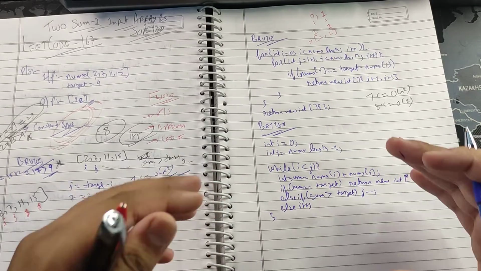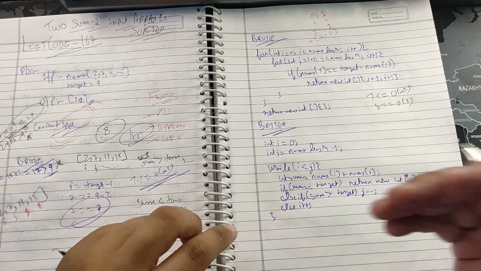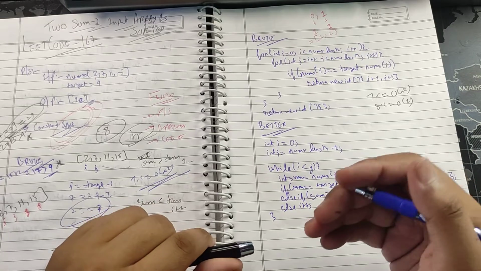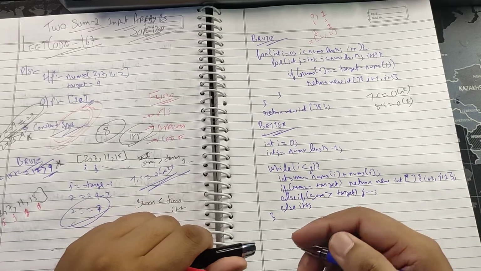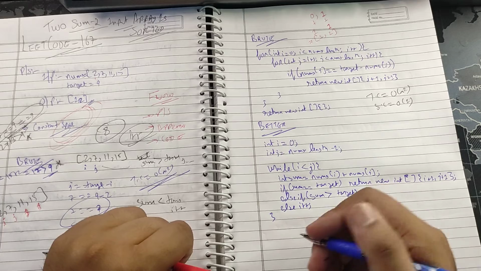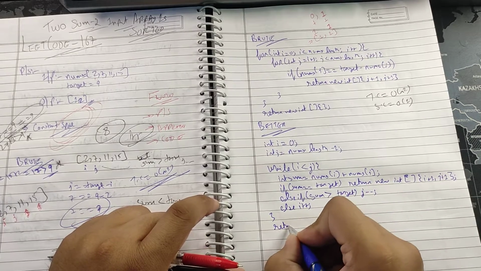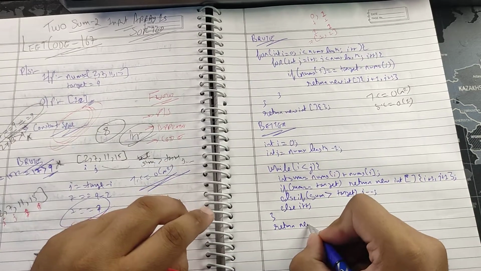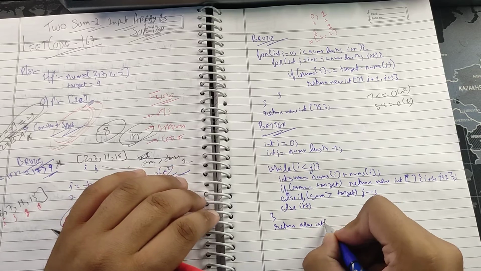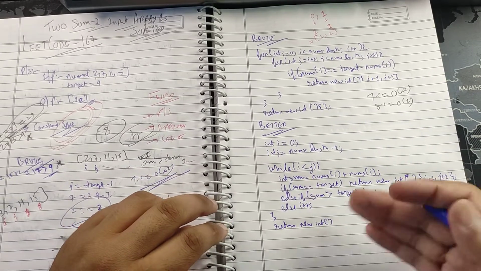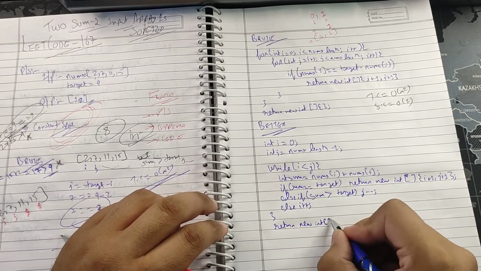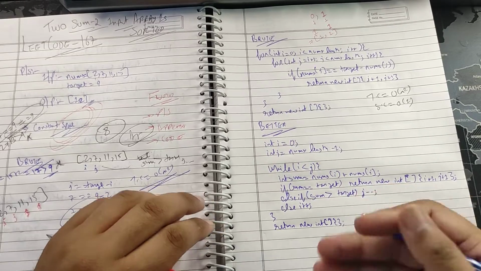They say there will be a possible solution, but if you don't find one, you still have to return something at the end, because we are returning inside the loop, so the loop alone is not enough.